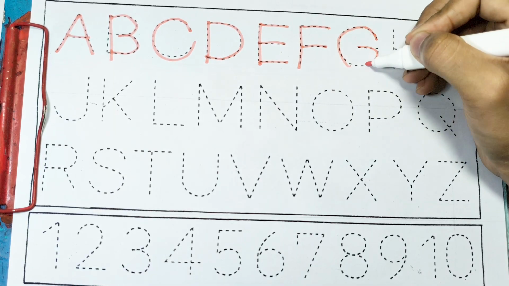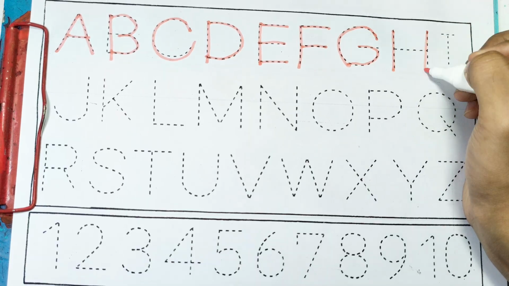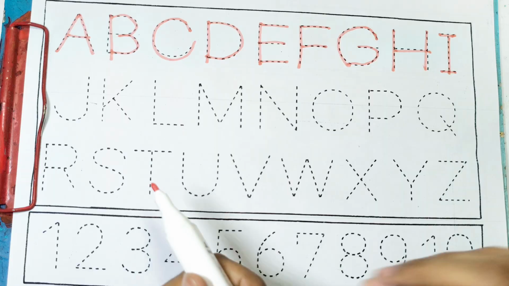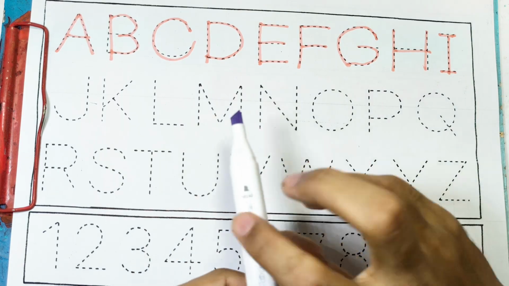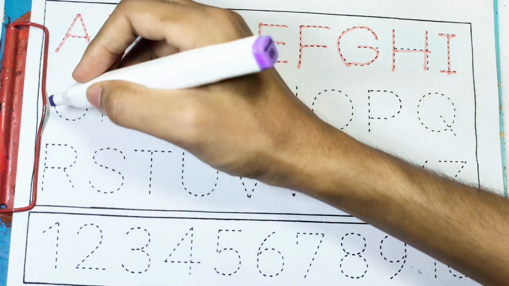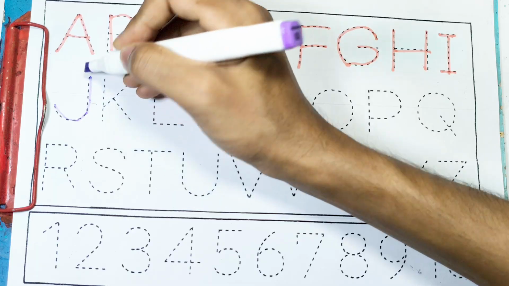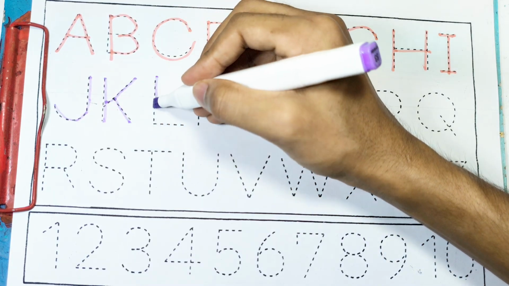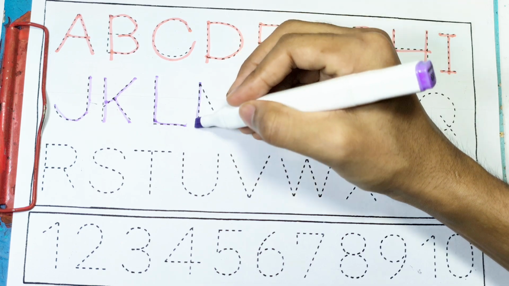G. The next one is H. H for hand. I for ice, I for ice cream. Kids, the next one is J. Lavender color. Exactly, lavender color. J for joker. K. The next one is L. L for lemon.